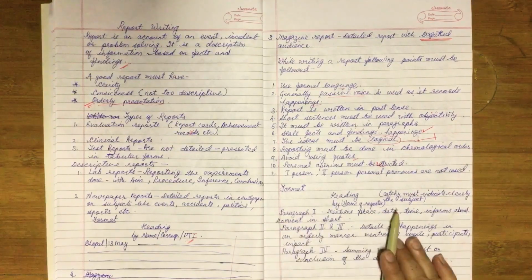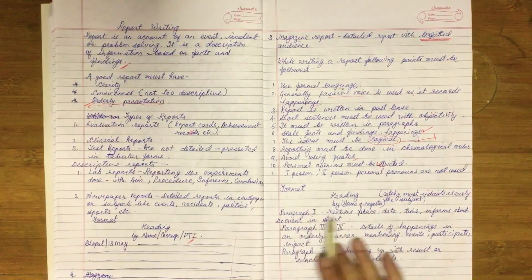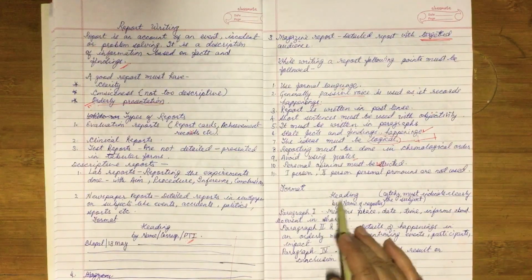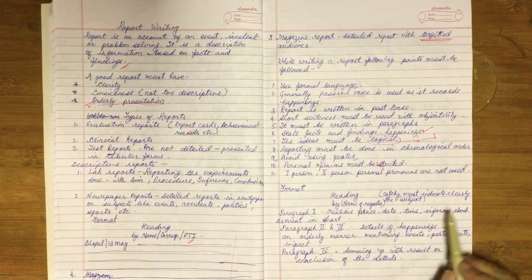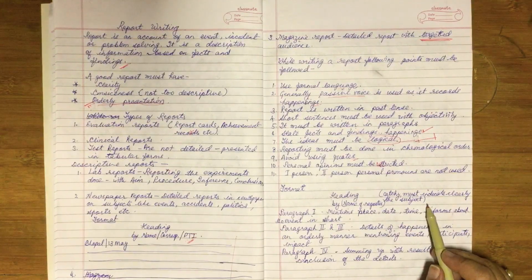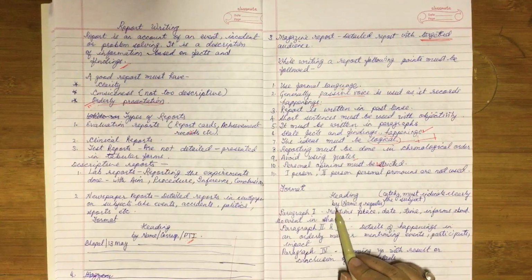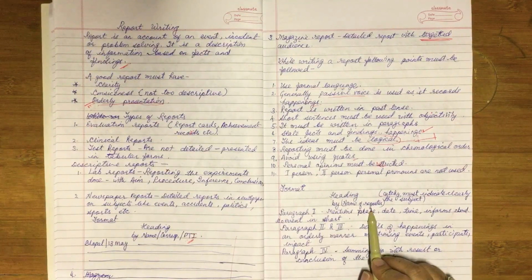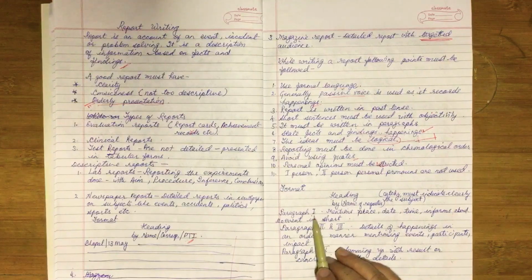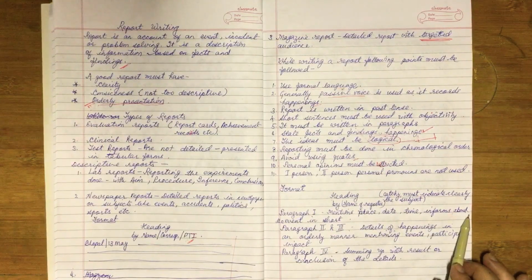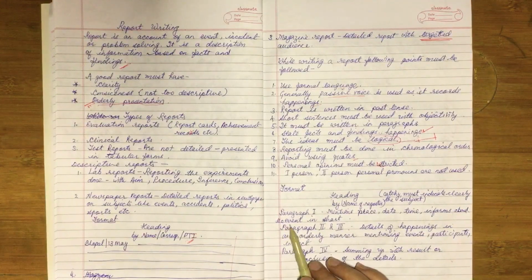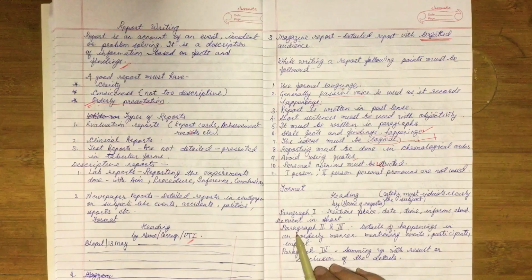Now we will see the format of a report, a magazine report, which has a heading. Heading must be catchy and it should indicate clearly the subject on which the report is written. The next line is the name of the reporter. Then comes paragraph 1 that mentions place, date, time and informs very briefly about the event reported.